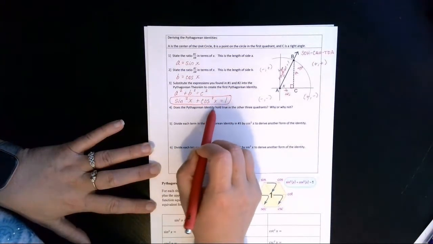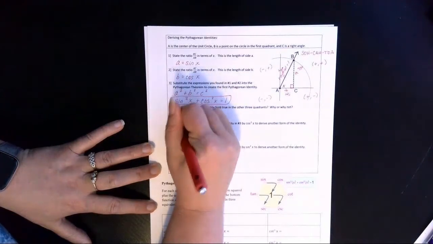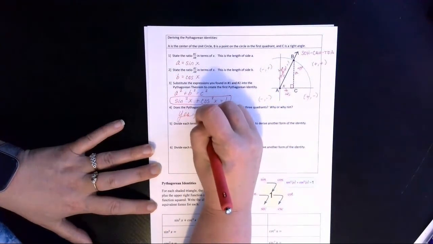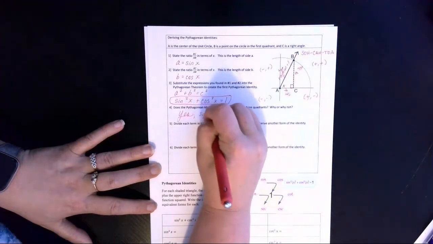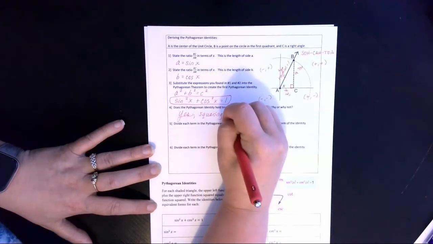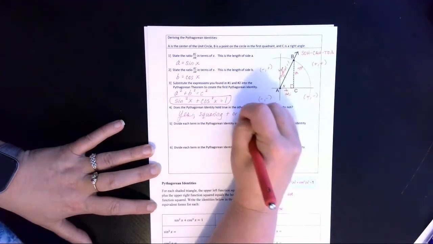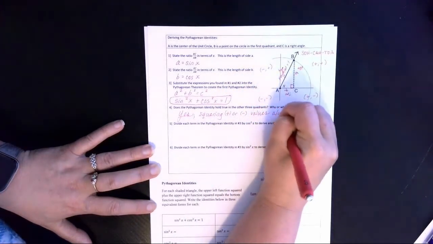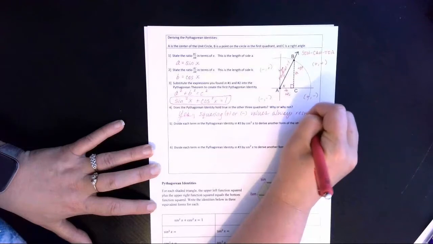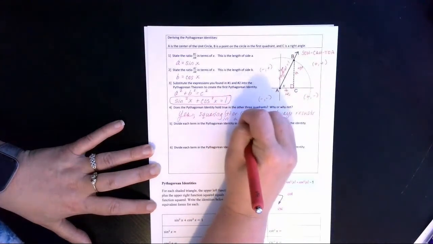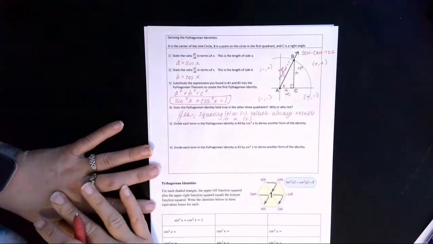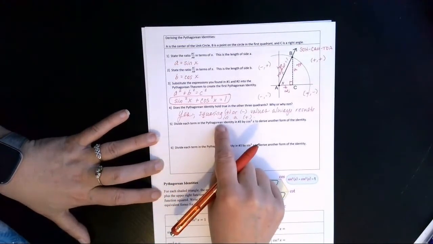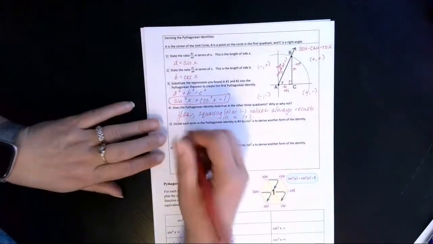So does the Pythagorean identity hold true in the other 3 quadrants? Yes, it does. And that's because squaring positive or negative values always results in a positive.